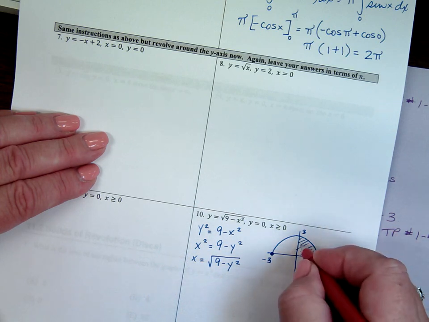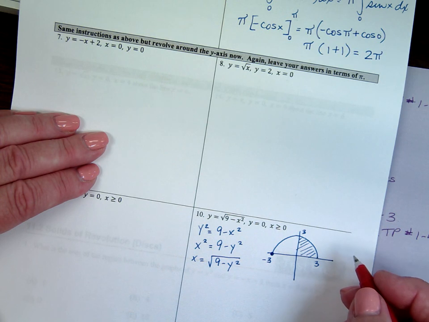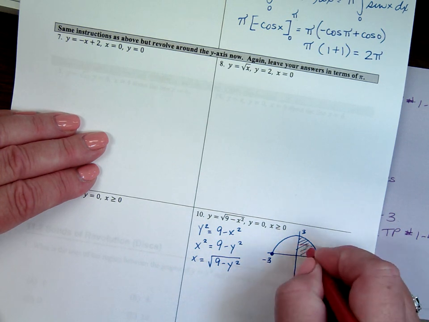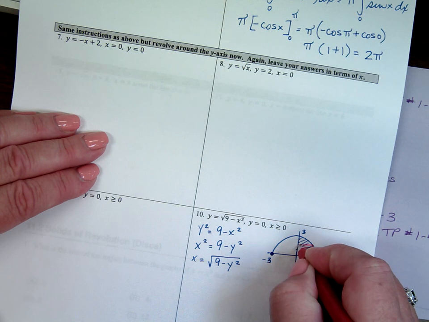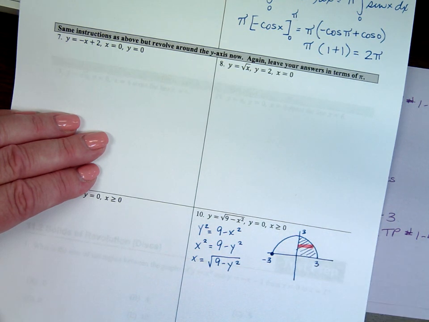Again, you're perpendicular to what you're revolving around. So here is your representative rectangle. It's going horizontal now, perpendicular to the y-axis. And you're right, Abby, I should not have drawn this other part of it yet because that's the revolved part. So you caught that too.